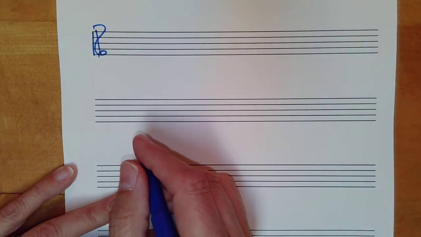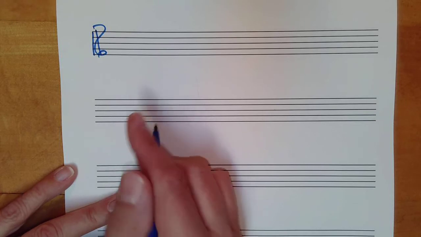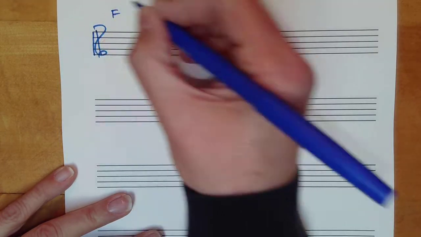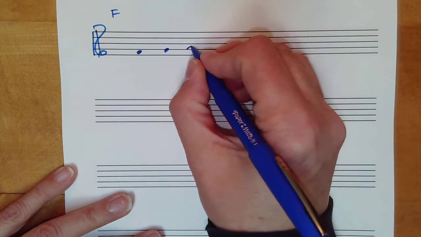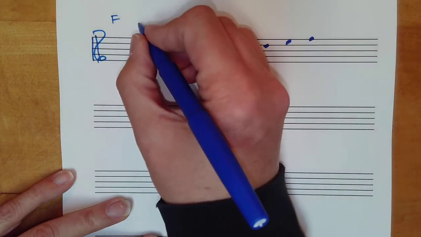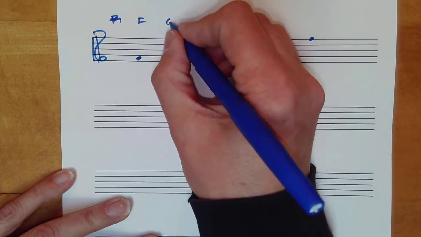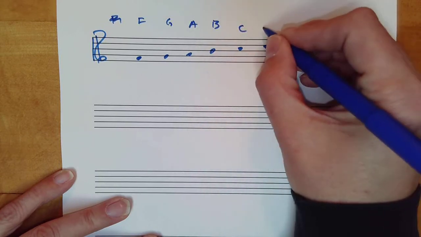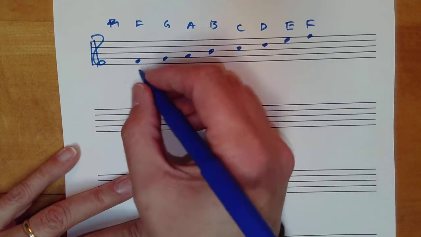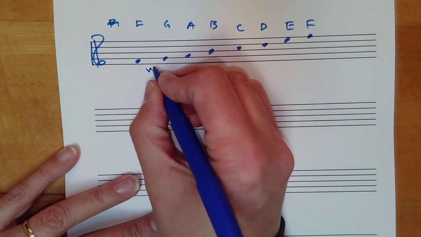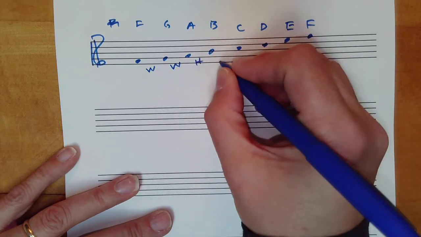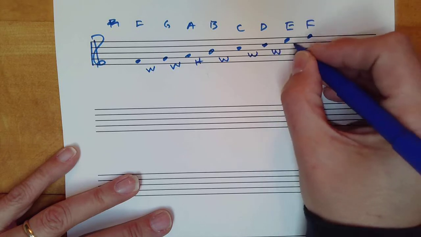writing a major scale. Okay, I'm going to do it both with letter names and with note heads on a staff. Let's take F, say we want F major. So we have F, G, A, B, C, D, E, F. I'll write the letters up here. F, G, A, B, C, D, E, F. Now to construct this scale, we need to know the pattern of whole steps and half steps. So I'm going to write that between each pair of notes. So we have whole, whole, half, whole, whole, whole, half.